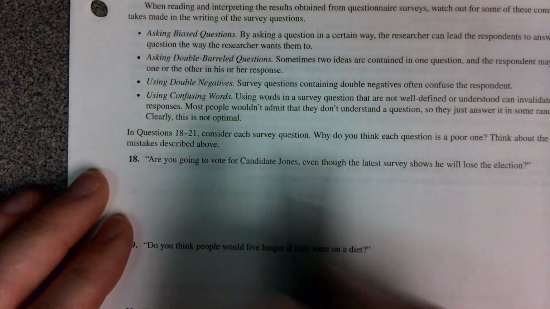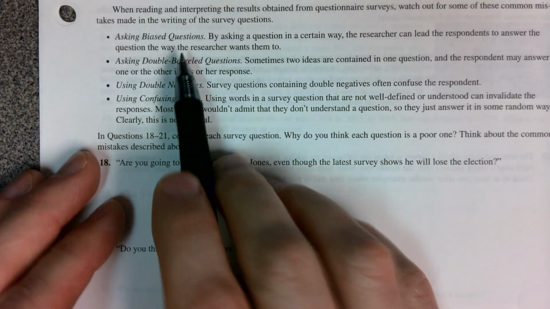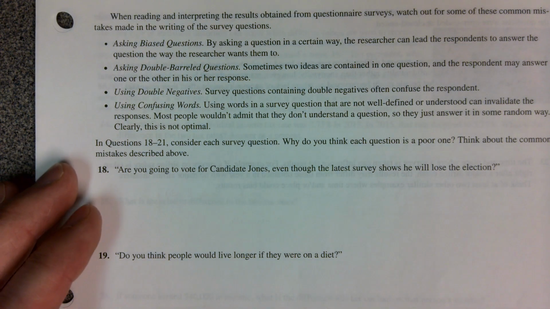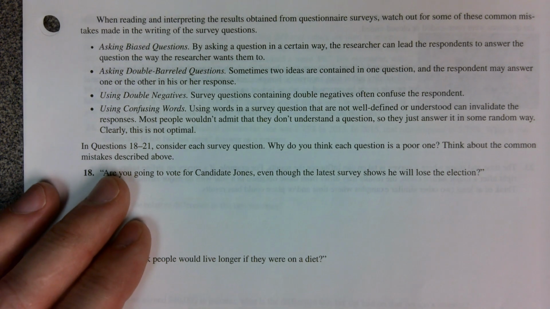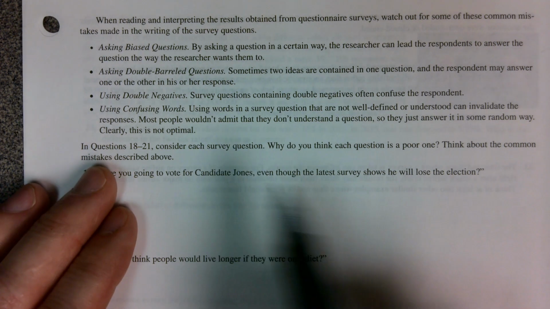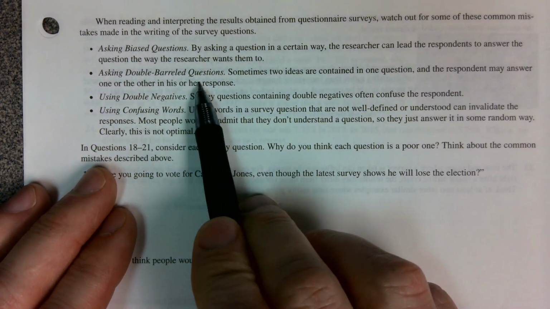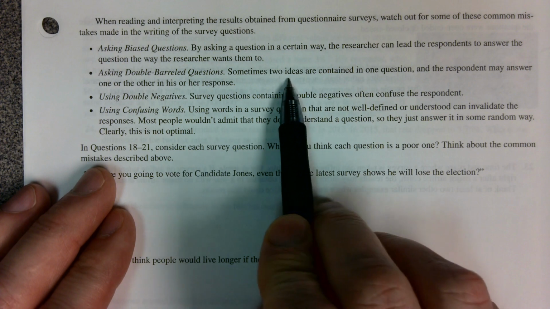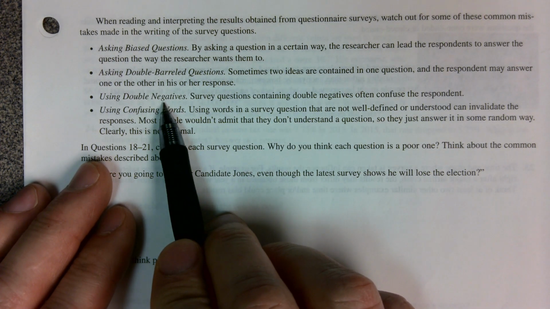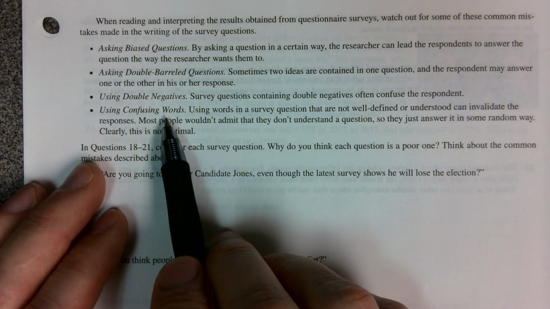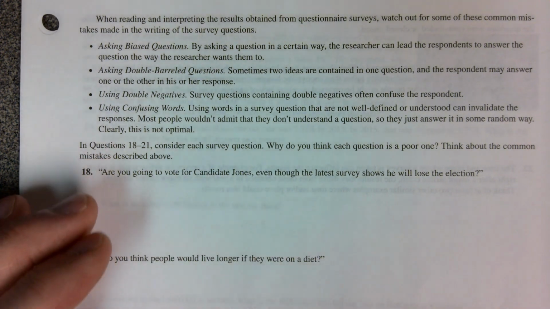Other questions, maybe we ask a biased question from the get-go. So how we ask the question is important. That was an example that we just looked at as a double-barreled question where there's multiple ideas. Using double negatives can be confusing. And then just using confusing word choice.